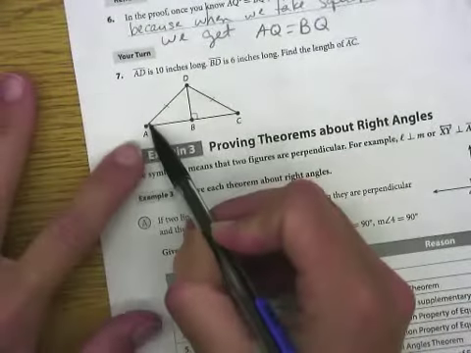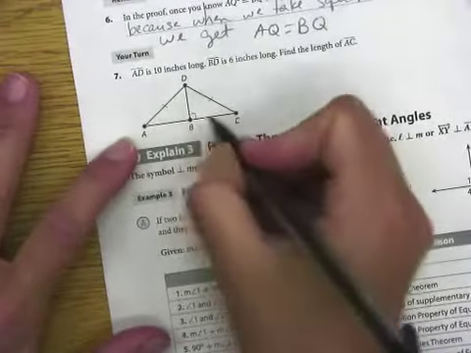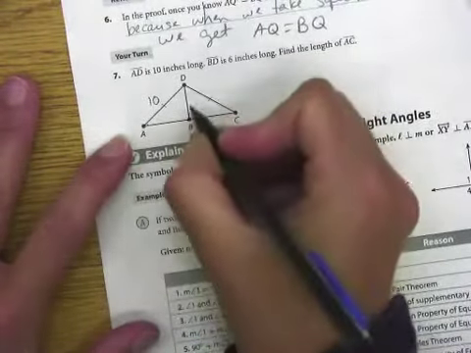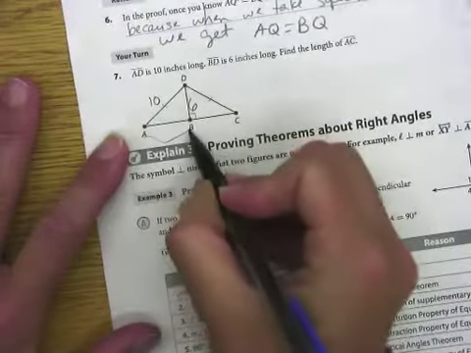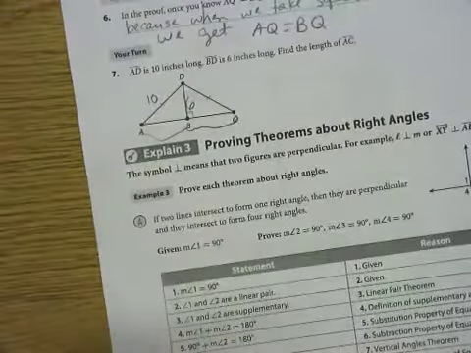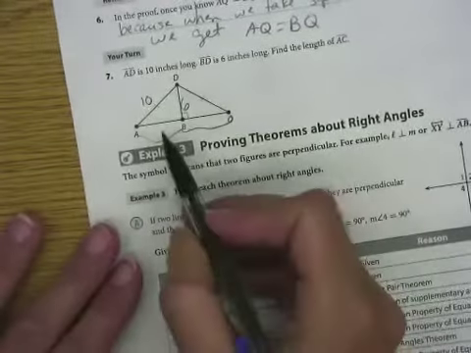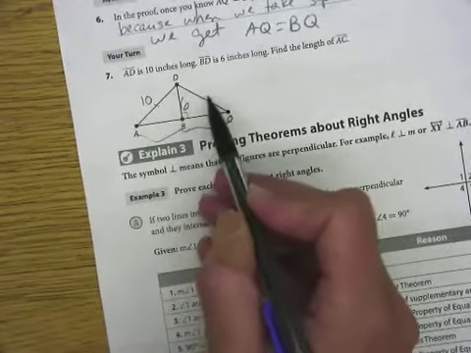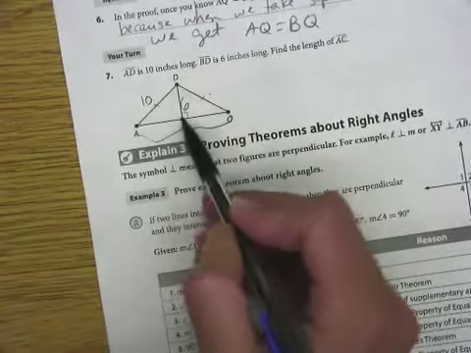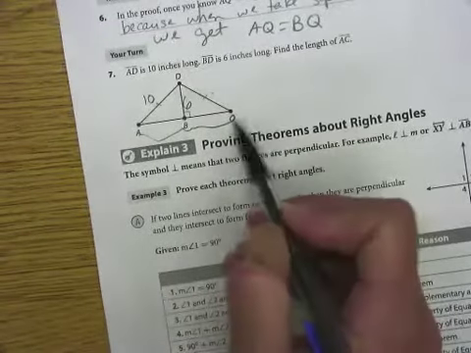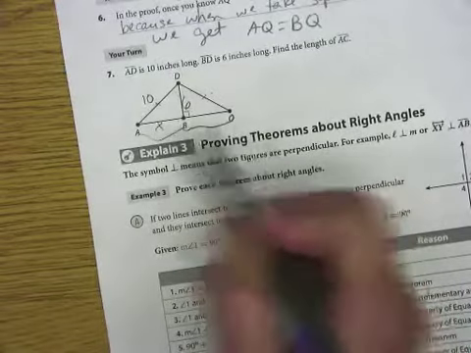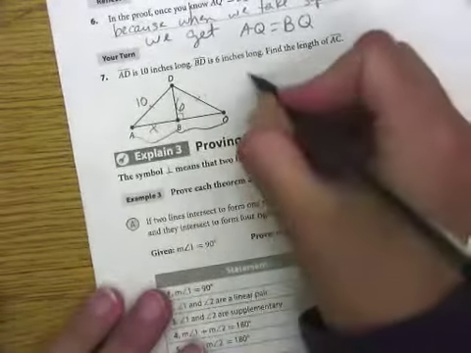In this your turn example, they're telling us that the length of AD is 10 inches long, BD is 6 inches long. We're trying to find the length of AC. So if this is 10 and this is 6, they're asking us for this whole segment. We're going to use the Pythagorean theorem to find this segment. And using the fact that these two segments are equal to each other, I know that B is the midpoint of segment AC. So once I find this length, I'm going to call it X, we would just double it to find the length of AC.